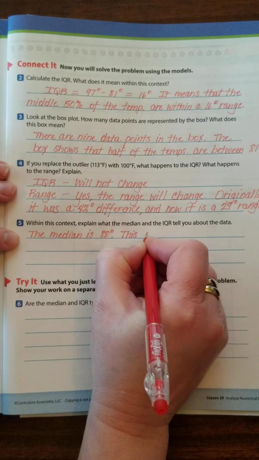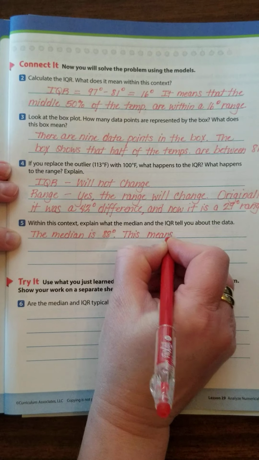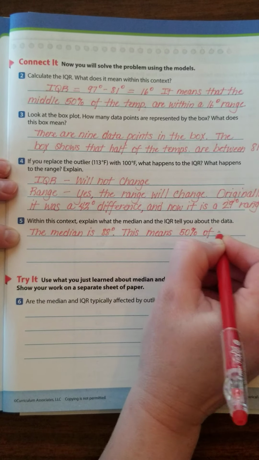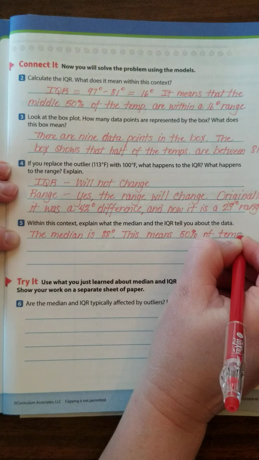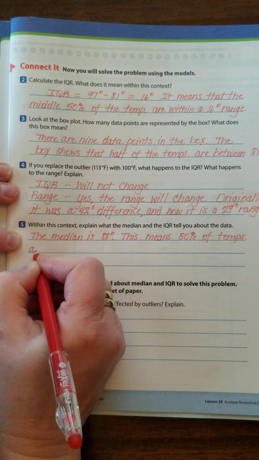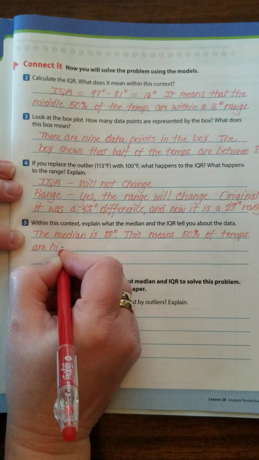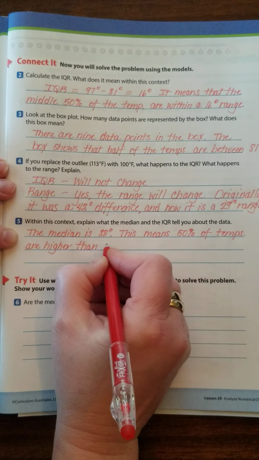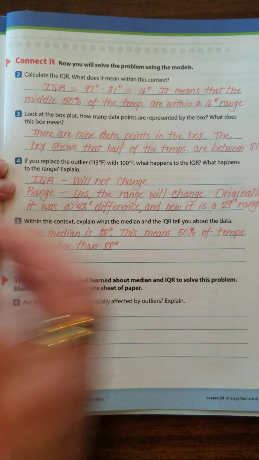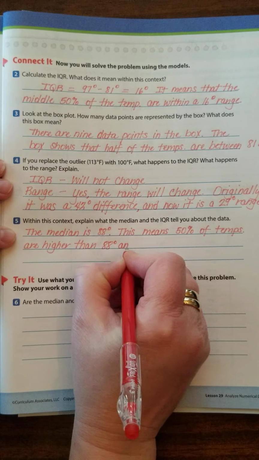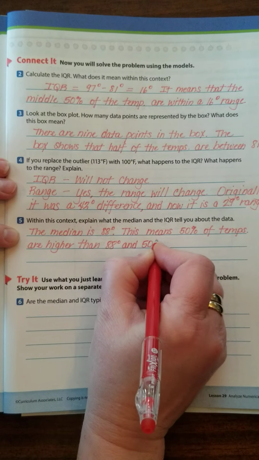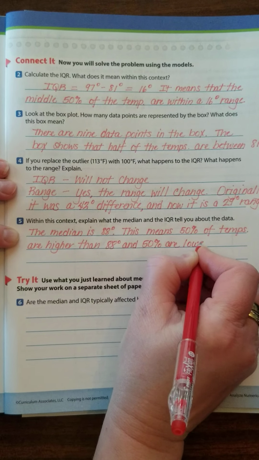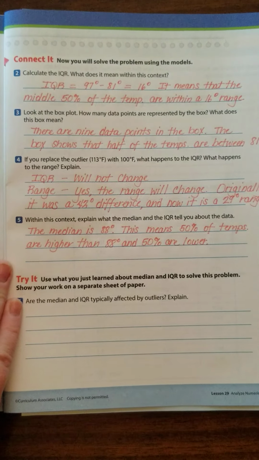This means 50% of temps are higher than 88 and 50% are lower. Okay, make sure you've got that. If you need to pause it, make sure you get that and you write that down.